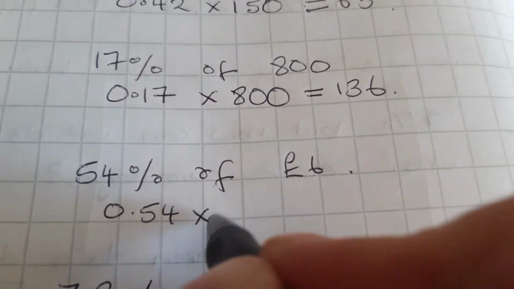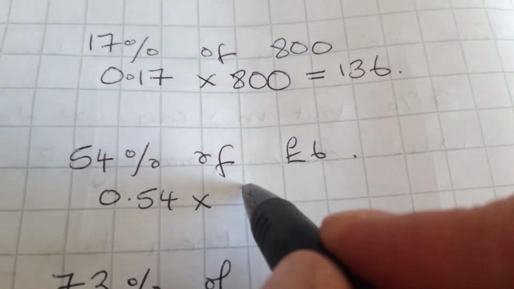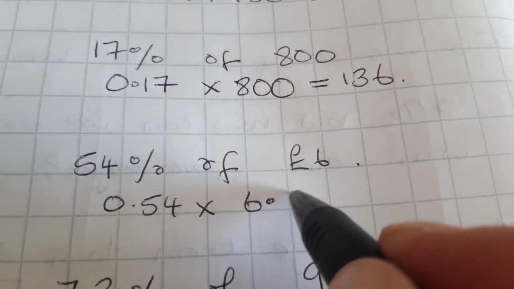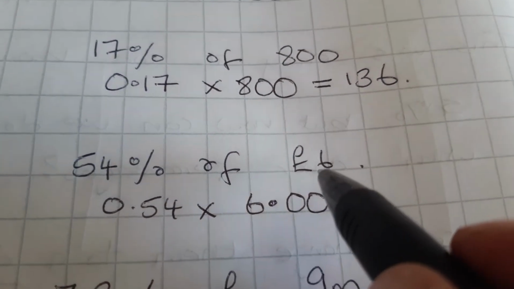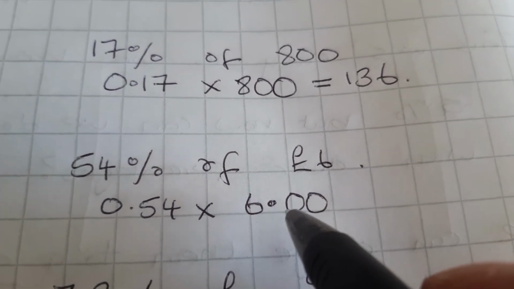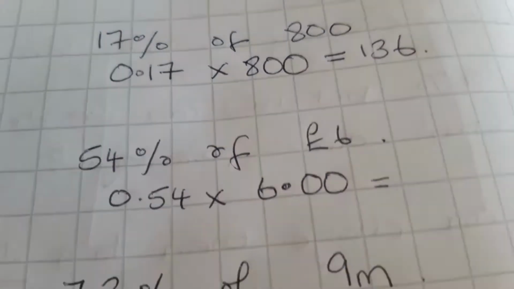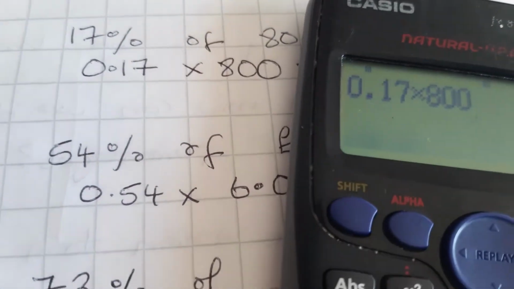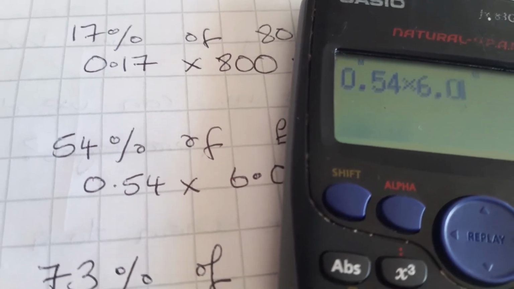0.54 times £6. I would tell you just to put the £6 in like 6.00, because this answer is more than likely going to be pounds and pence, and we might have some rounding off to do. So let's look at the answer. 0.54 times 6.00.